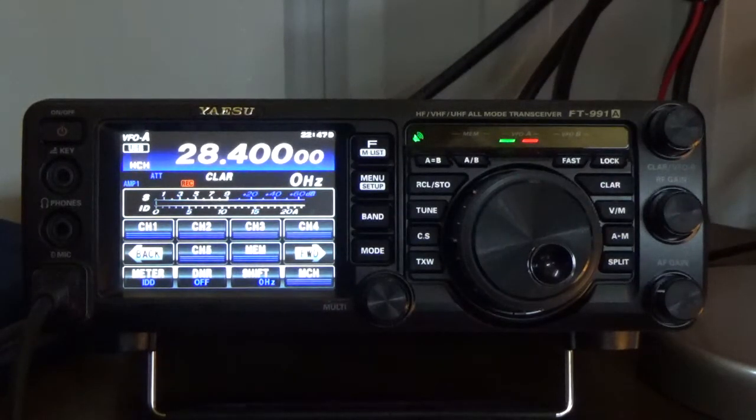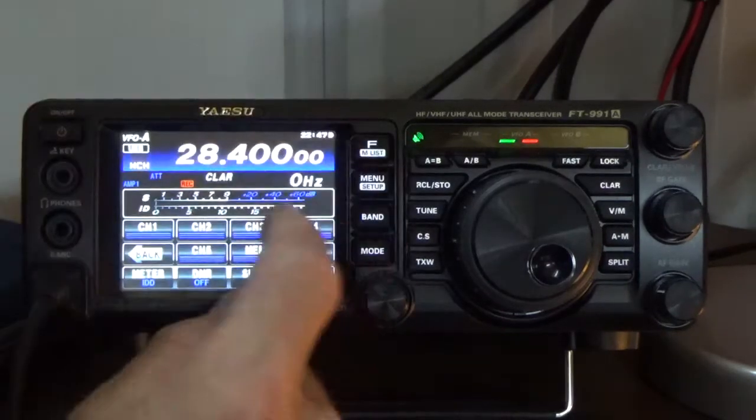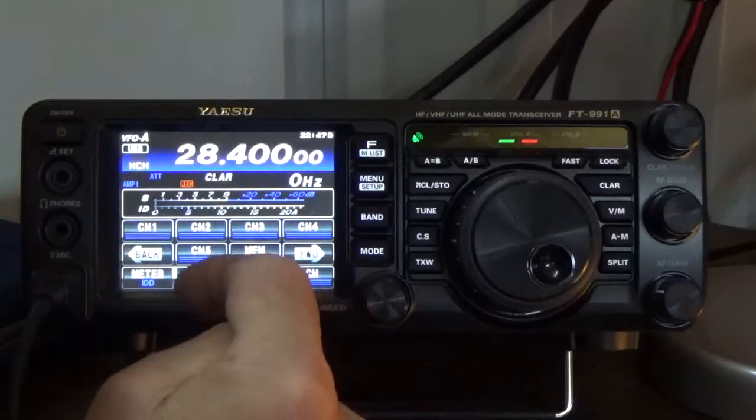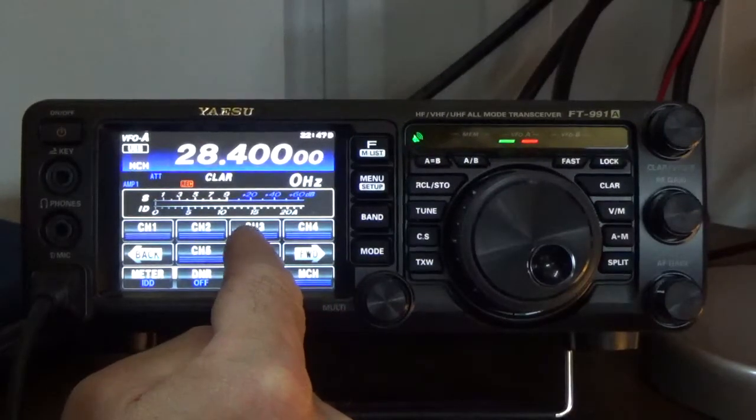This is Kilo India 5, Juliet, Uniform Foxtrot, calling CQ 6 meter and listening for a contact.